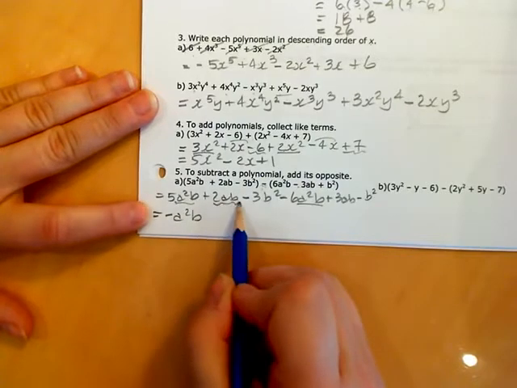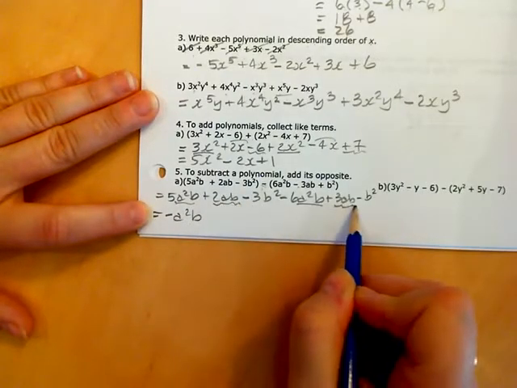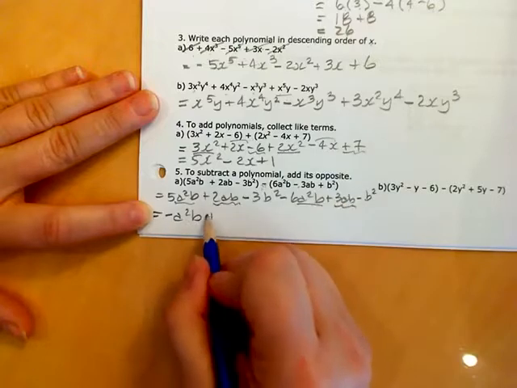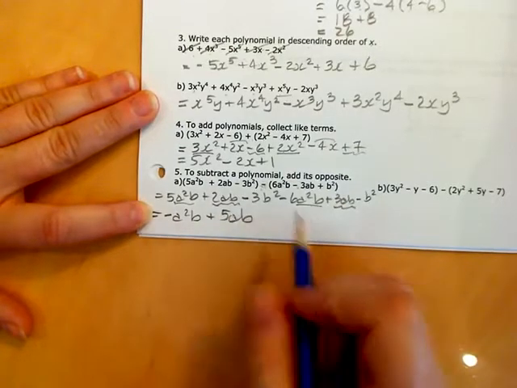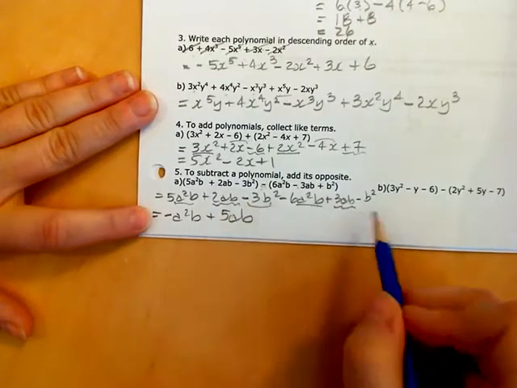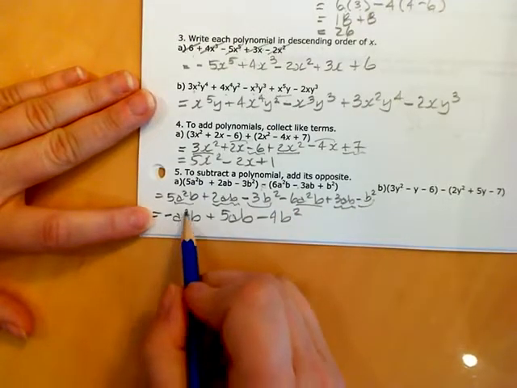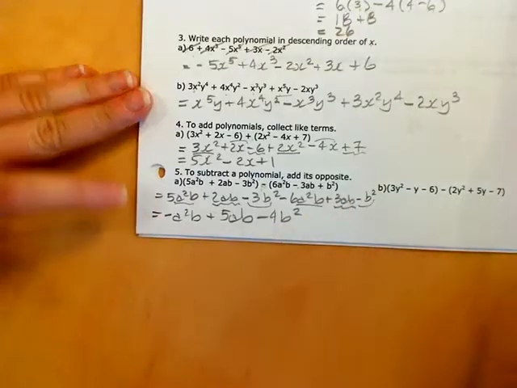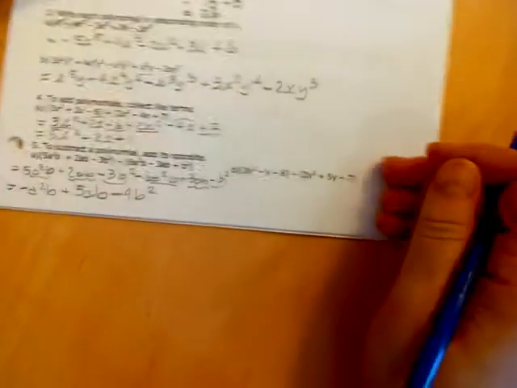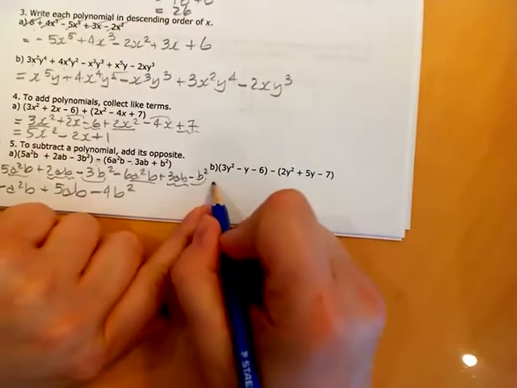Then we have an ab and an ab. So 2 plus 3 is 5ab's. And then we have minus 3b squared, and minus 1 is minus 4b squared. And you'll notice it's a to the 2, a to the 1, and no a's, in descending order of a. Okay, let's do this one as well.